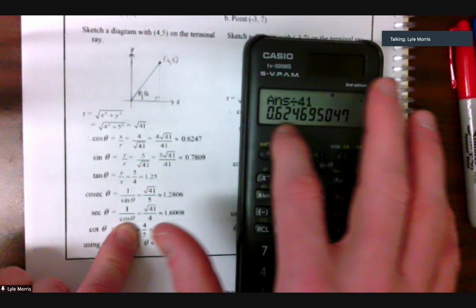Get used to, and make sure you're changing from degree mode to radian mode. I have a little D there. It'll show a little R when I change it to radian mode. Figure out how to make those changes. For some, there's a DRG button somewhere. For mine, I had to hit the mode twice, and then it's degrees, radians, gradients. We'll never deal with gradients. So hit the 2 to go into radian mode.